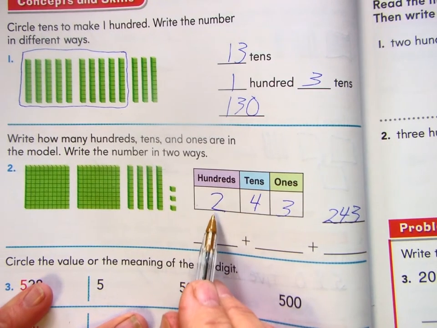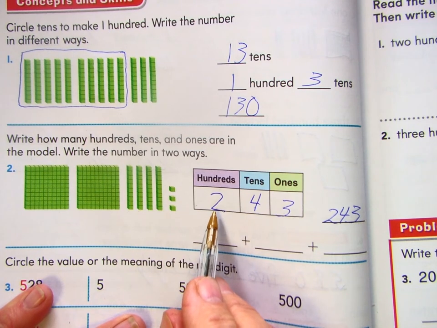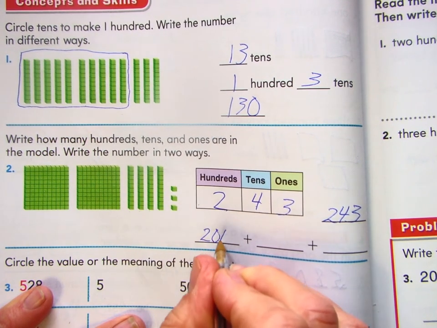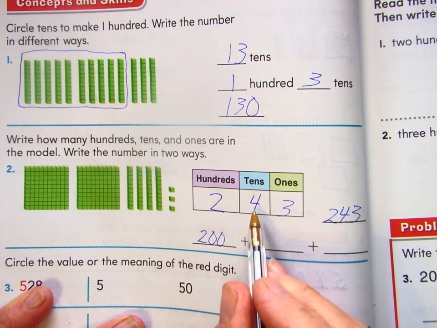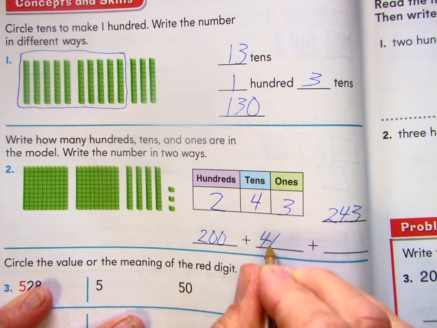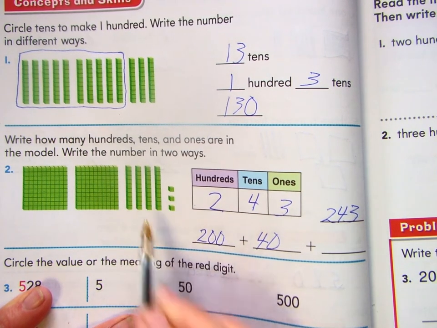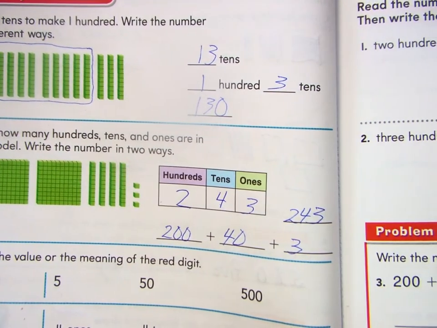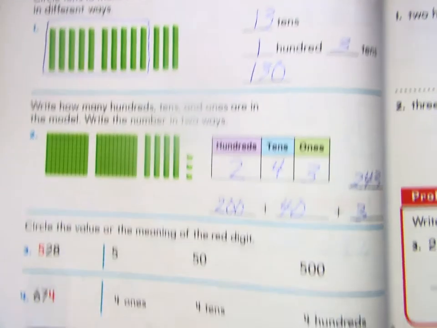What's the other way we can write it? Well, what's the value of 2 hundreds? ¿Cuál es el valor de 2 centenas? Es 200, ¿no? ¿Y el valor de 4 decenas? What's 4 tens? 40. Remember 10, 20, 30, 40? And of course the 3 ones is just 3. That's the other way to write it, right?